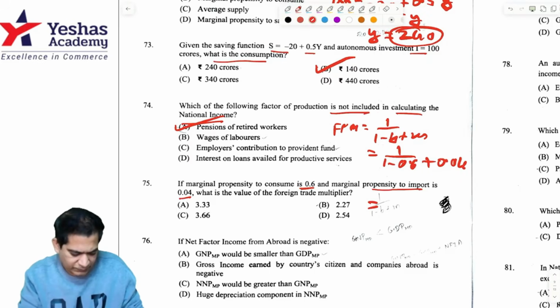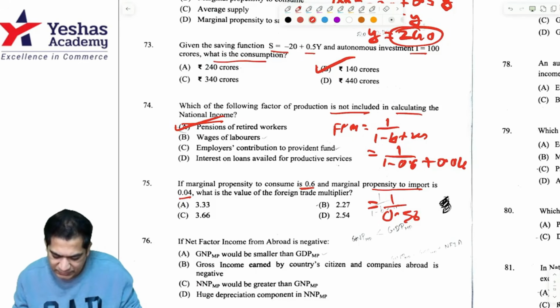Alright, 0.4 minus 0.04, 0.36. So 1 divided by 0.36. So 2.77 is the answer.